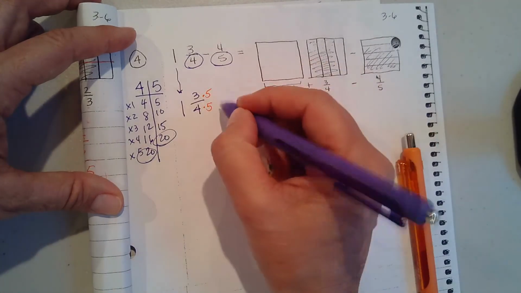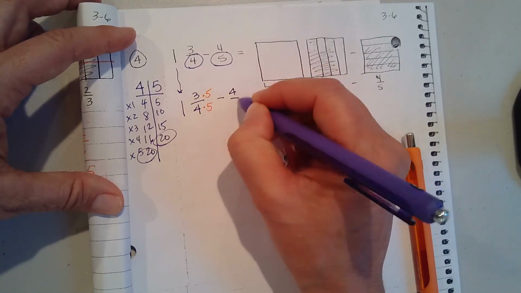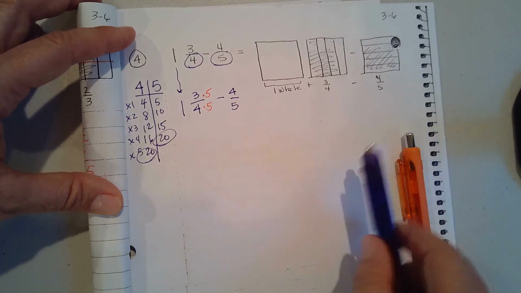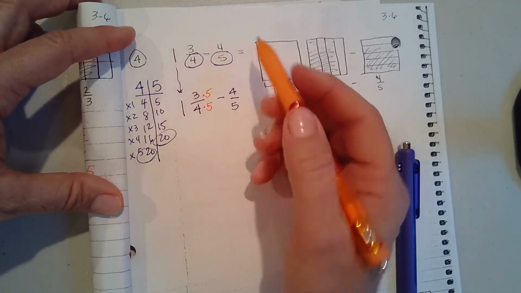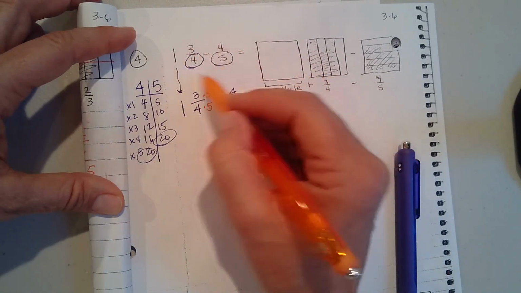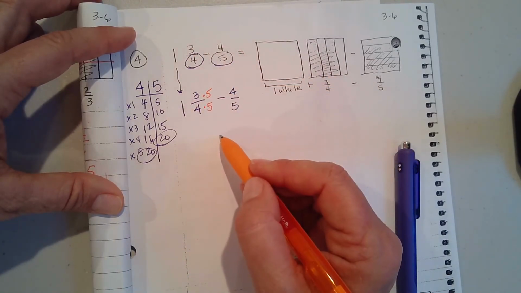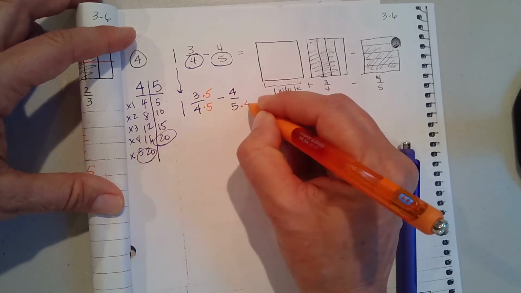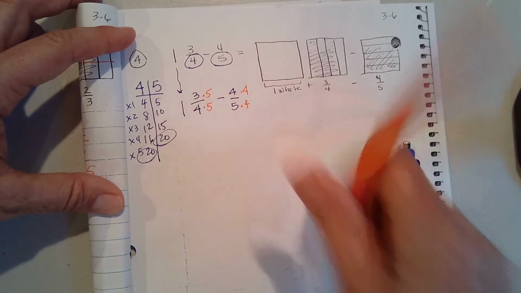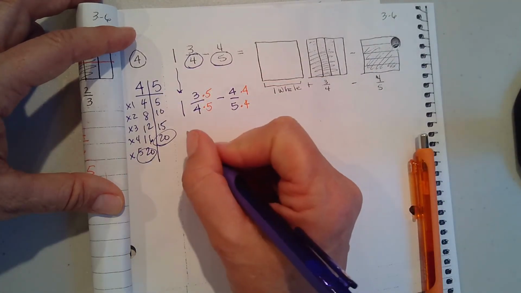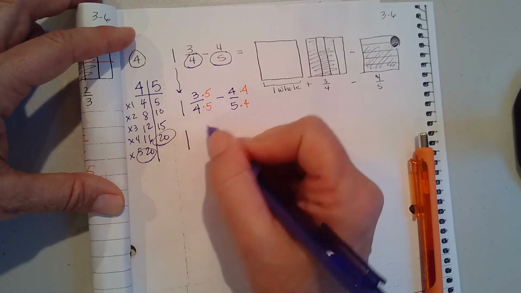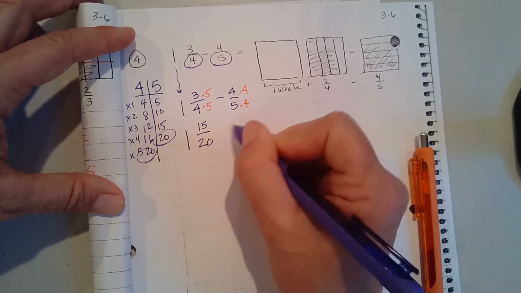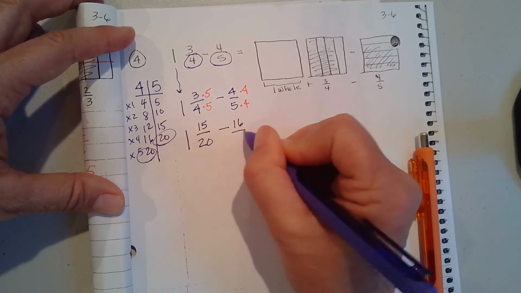And now we're going to subtract. Here's 4 fifths. And the reason we're having to do all this work is because currently in this situation, we cannot do anything to our problem until we convert it into a problem that's doable. 5 times 4 is 20, because right now it's not doable. Now we're changing it into something doable. So now I'm going to continue to bring down my whole number, and I end up with 15/20ths, and I'm going to subtract 16/20ths.